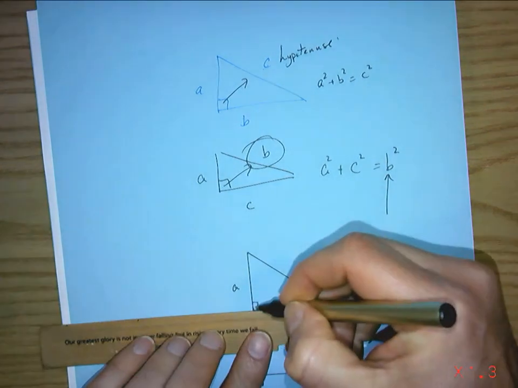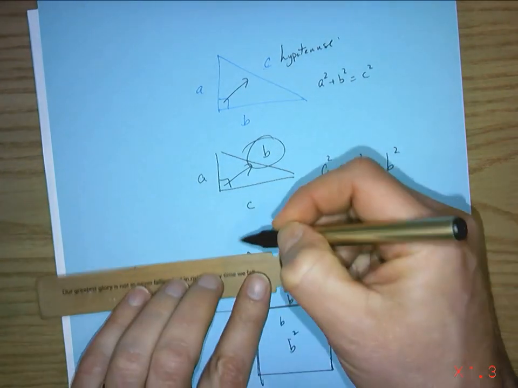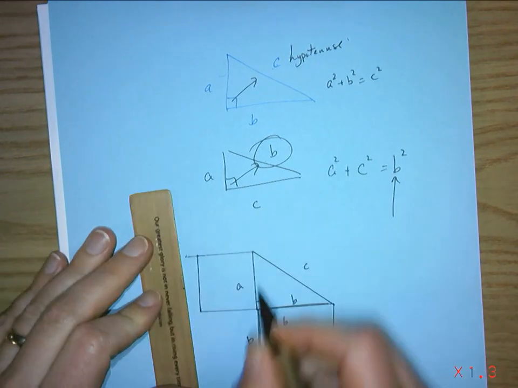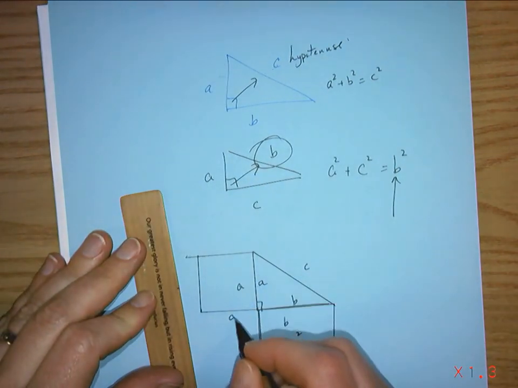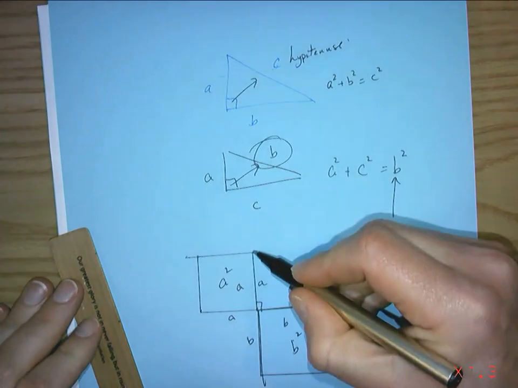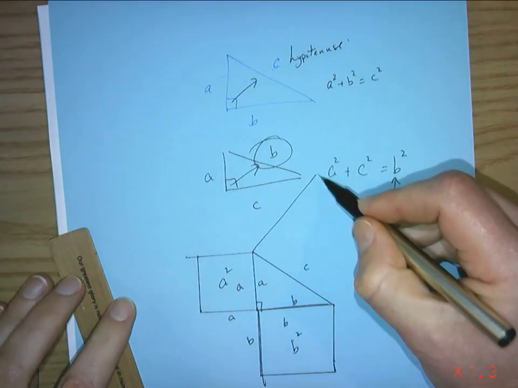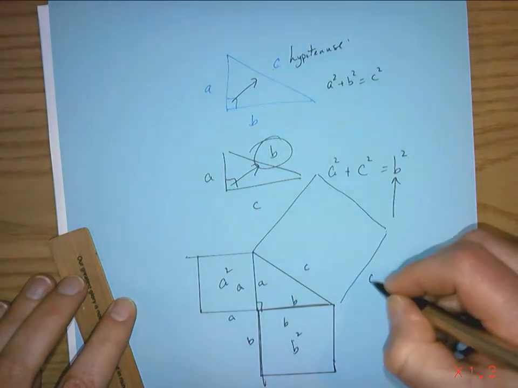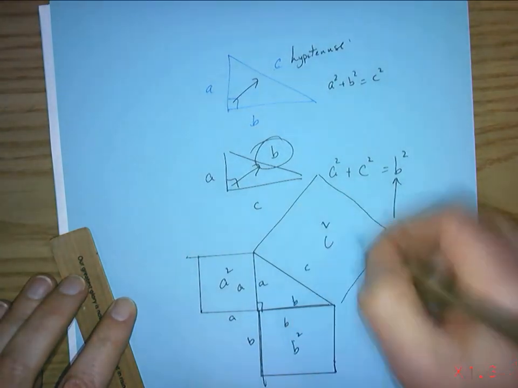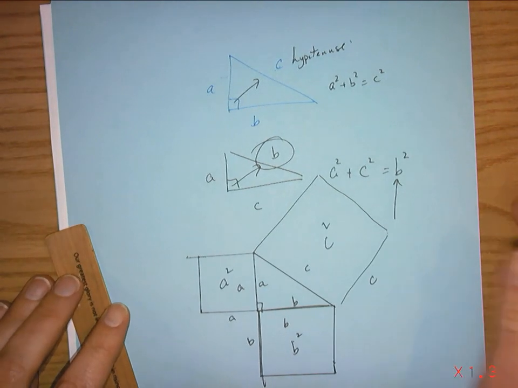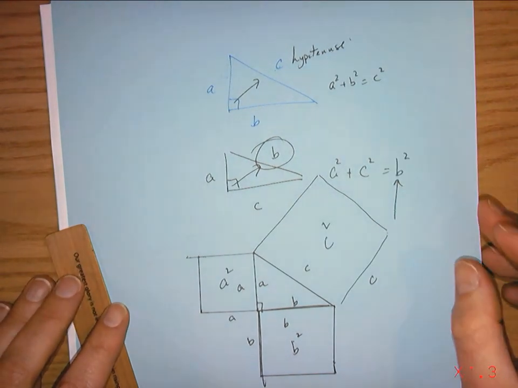This was A, and this was A, so the area here was A squared. And what Pythagoras came up with was that if you added those two areas, they would equal the area drawn off of the hypotenuse side. And I'm going to link a little video to that that'll explain that a little bit clearer. So you can look at that when this is done.